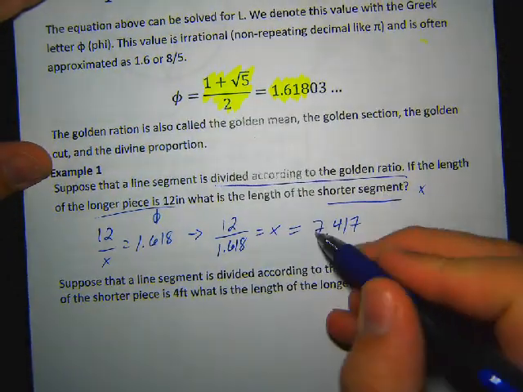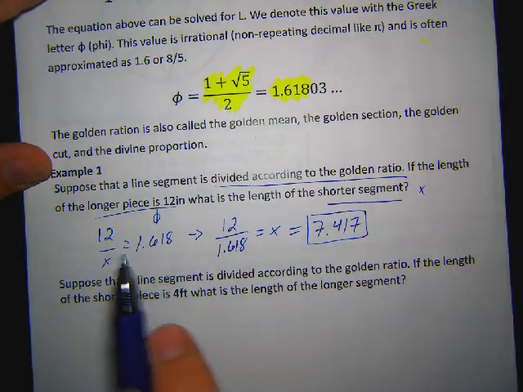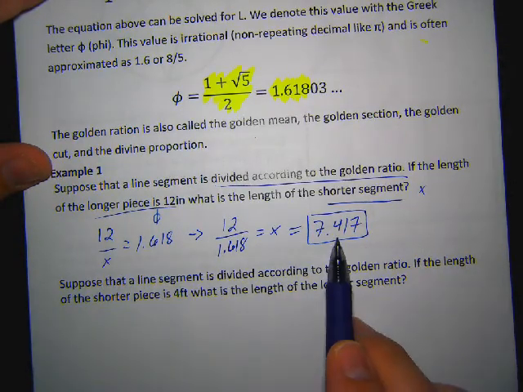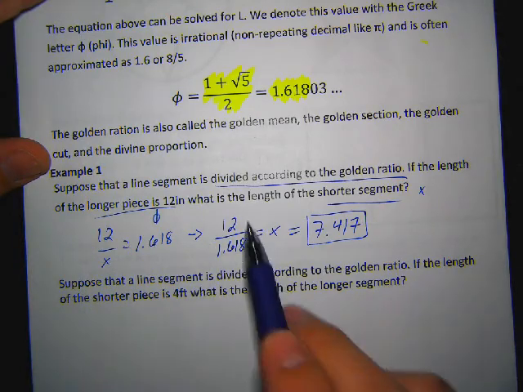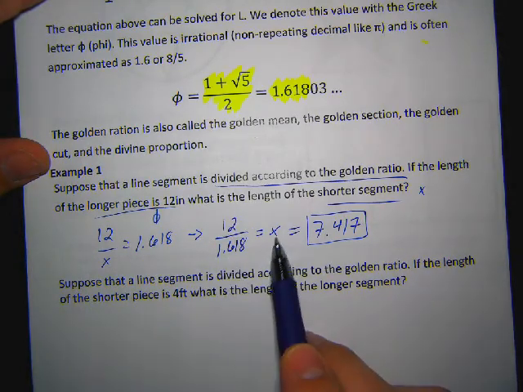The big thing here is note that if you have the long side and you want the short side, divide by phi. You don't have to do this whole solving part. You can just say, okay, long divided by phi gives you the short side.